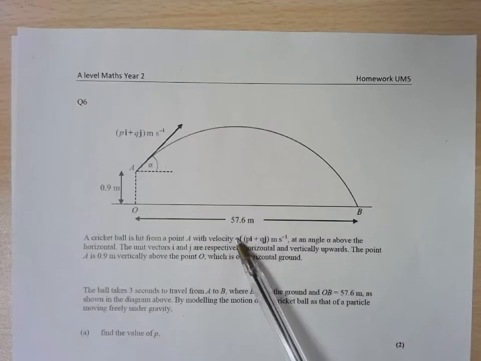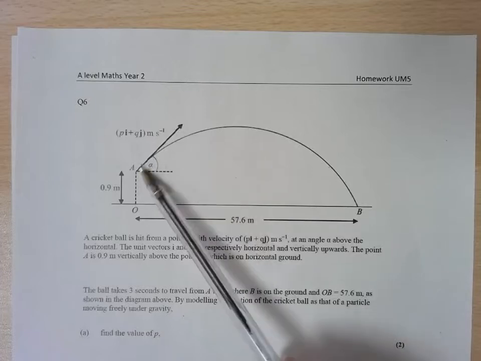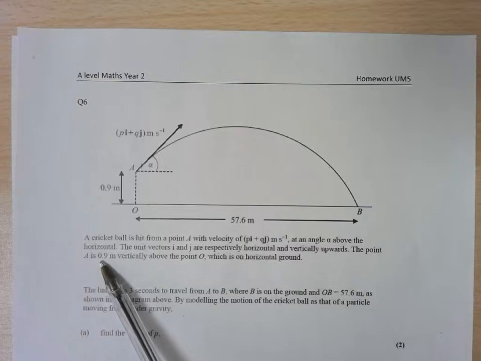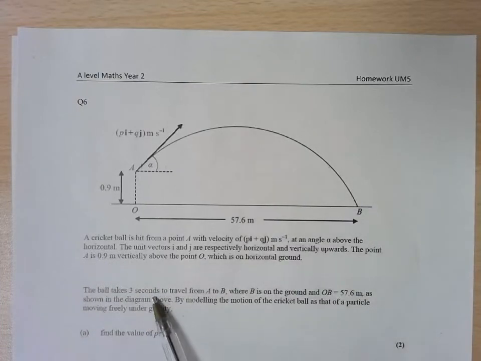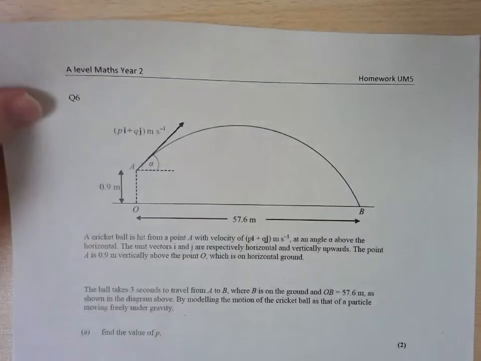So we get told it gets hit with velocity this, so we've got a horizontal and vertical component, and these are going to end up being, in terms of alpha, the velocity, so the angle of elevation that it's hit with. This is a point of 0.9 meters above the ground, and we get some information here that after 3 seconds it strikes the ground a horizontal distance of this away from our start point. So we're going to use particle motion and just gravity to model this. So we're going to use vectors.